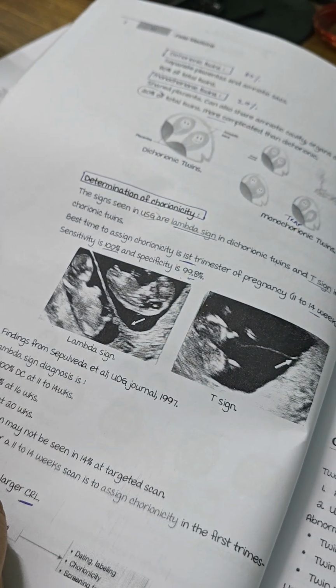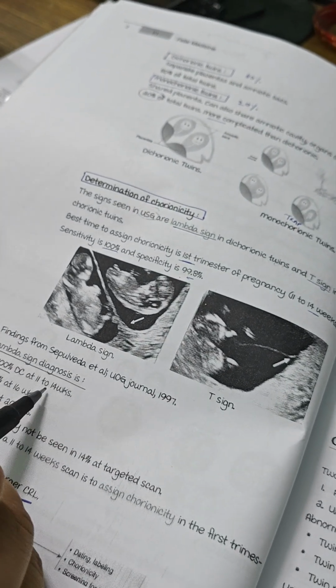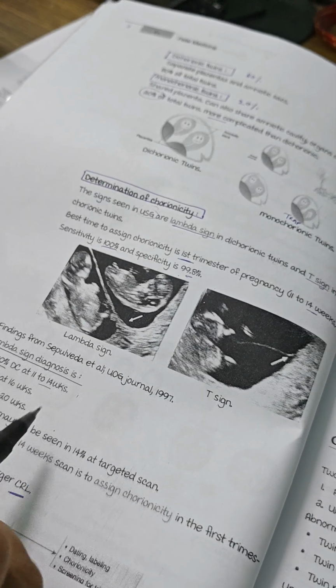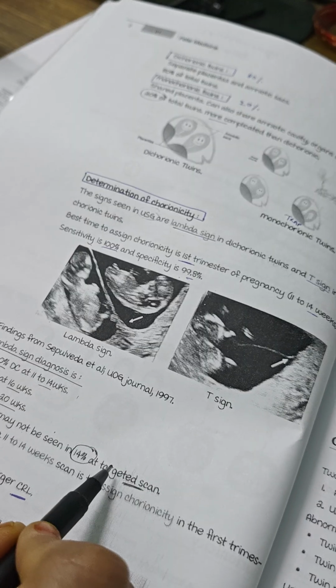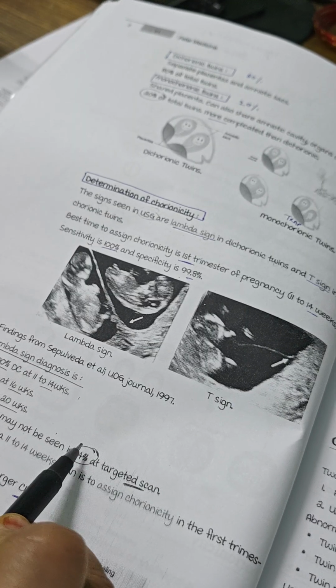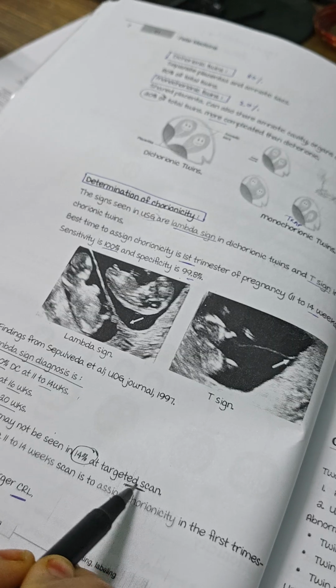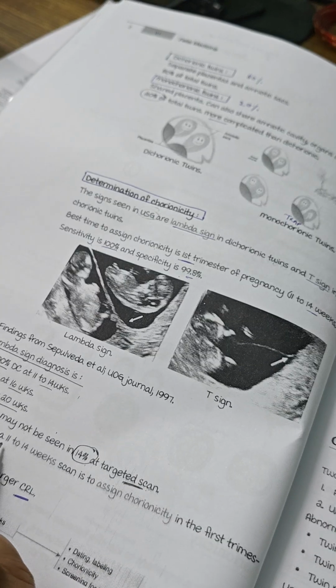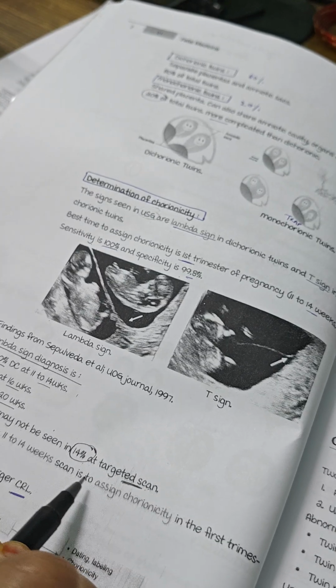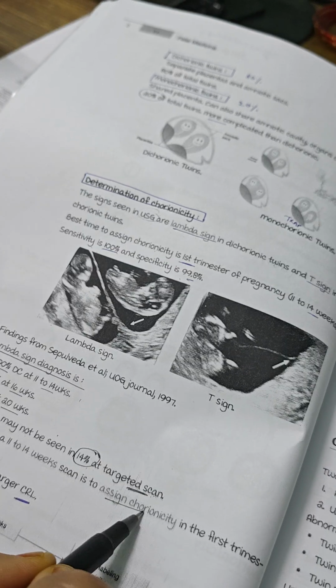Now, lambda sign diagnosis is 100% at 11 to 14 weeks, and it decreases when gestation advances, like 98% at 16 weeks, 86% at 20 weeks. Lambda sign may not be seen in 14% of targeted scans. So these dichorionic diamniotic twin gestations can be missed in 14% cases at 20 to 22 weeks of gestation scan or a targeted scan. The reason is that the 11-14 week scan is used to assign chorionicity in the first trimester because it detects all cases of dichorionic pregnancies.